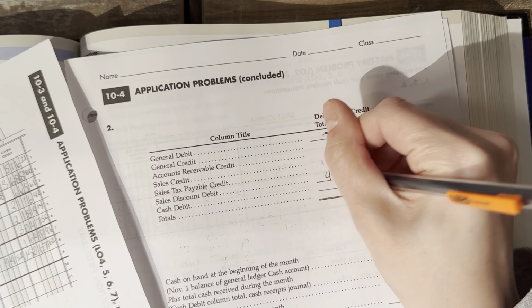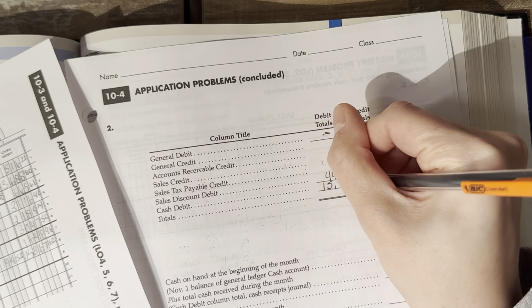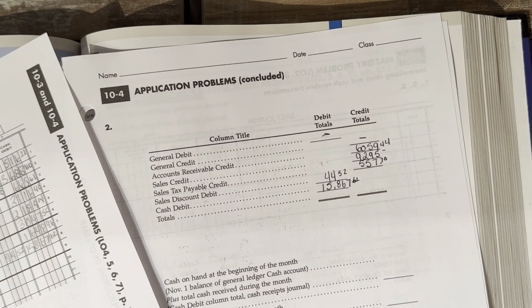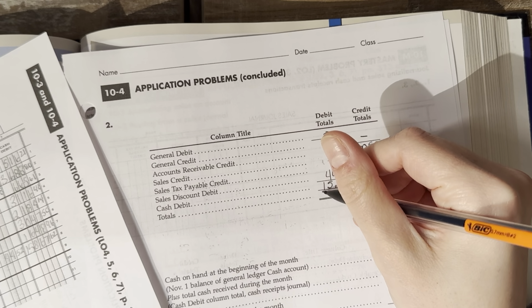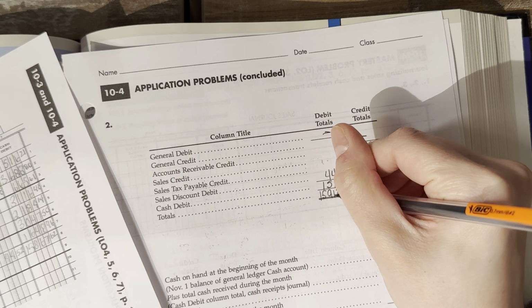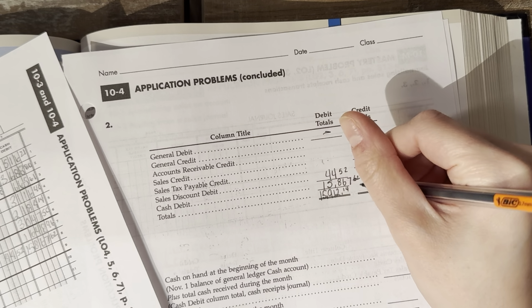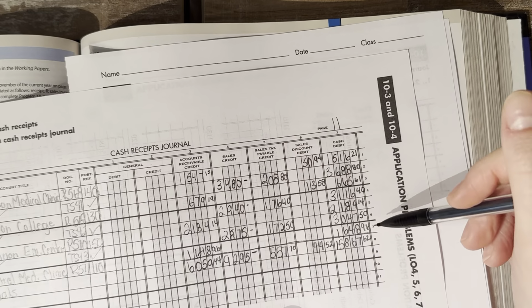Sales discount $44.52. And cash debit $15,867.62. Okay. Then you add up those columns, this column plus this column. So this column in total, $15,912.14. This one equals $15,912.14.